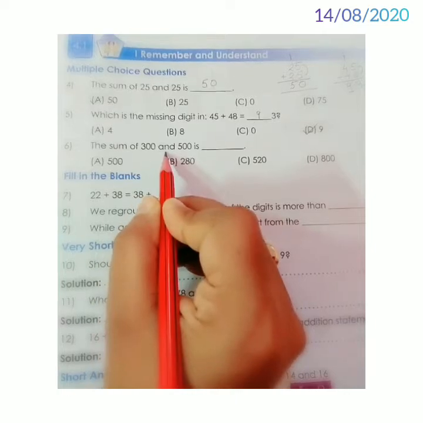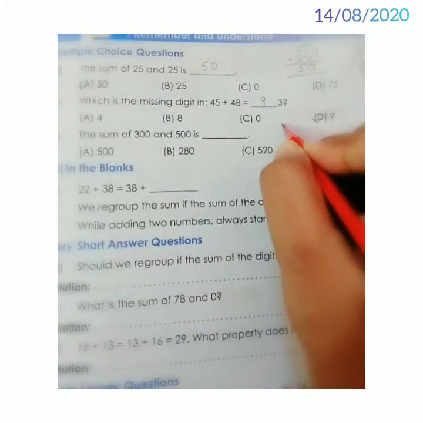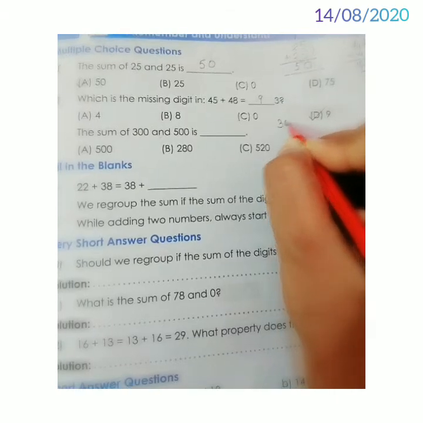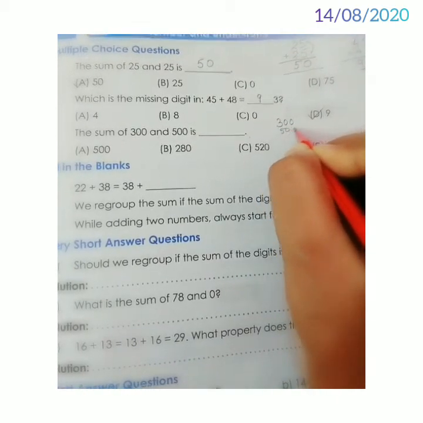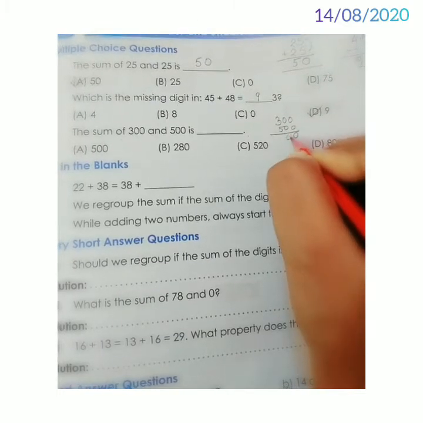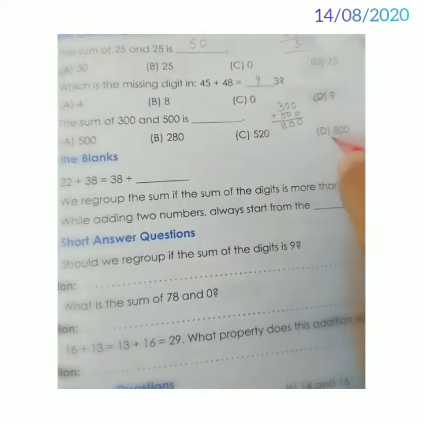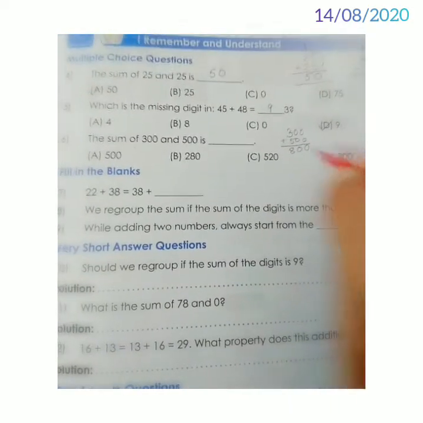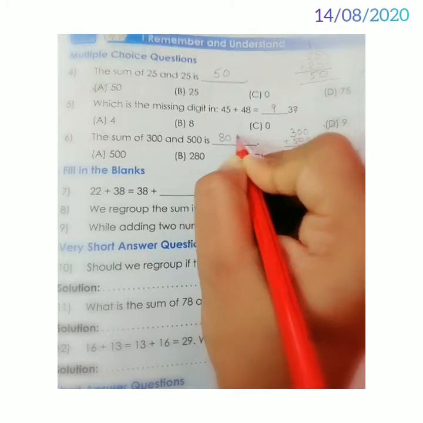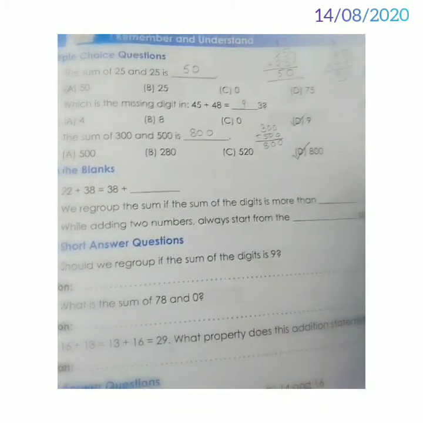Now the next question. The sum of 300 and 500 is dash. So just write down over here. It will be easy for you. 300 plus 500. 0 plus 0 is 0. 0 plus 0 is 0. 3 plus 5 is 8. So the correct answer is what, dear children? 800. Write down over here 800. And which is the correct option from here? Number D. And write down over here as D.